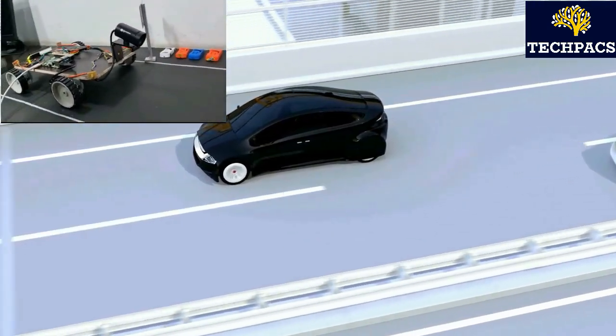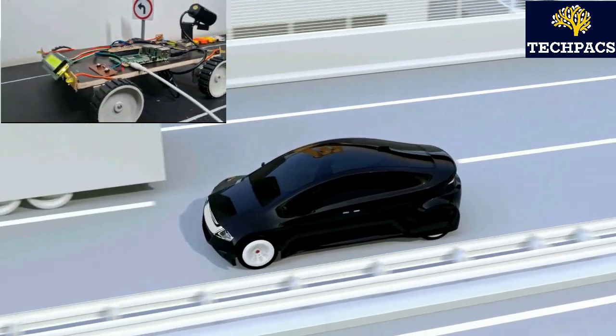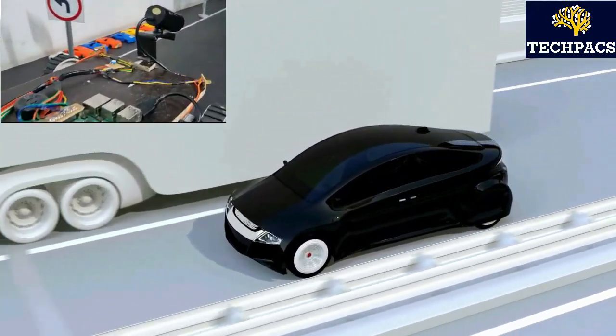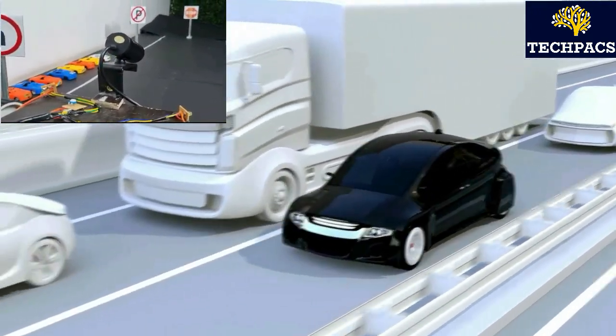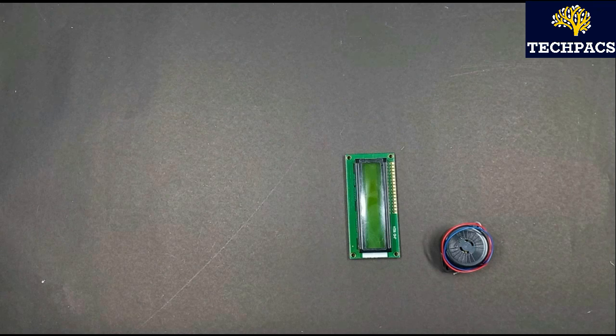For that, we have designed the hardware in which we have used a number of components, which I am giving you the detail of one by one. So to design that particular hardware, we need certain components including one LCD. It is a 16 by 2 LCD. This is a buzzer just to alarm the driver in case the lane change is automatically detected.